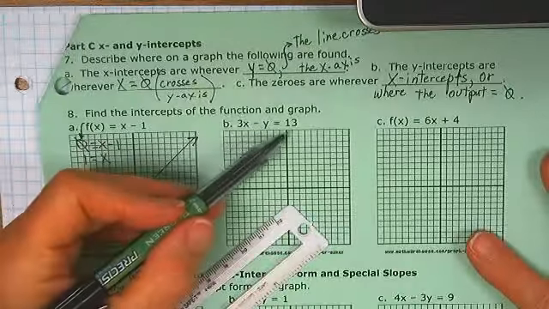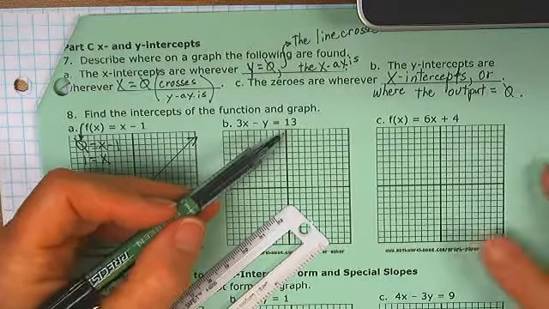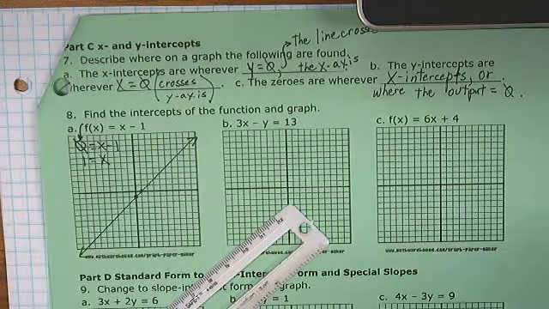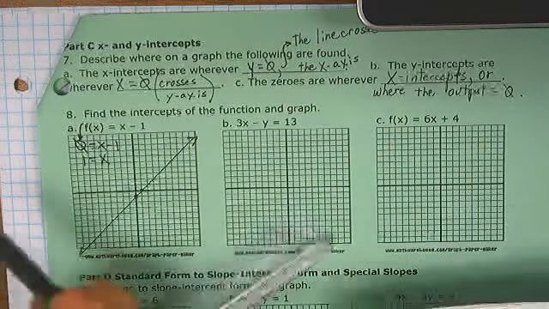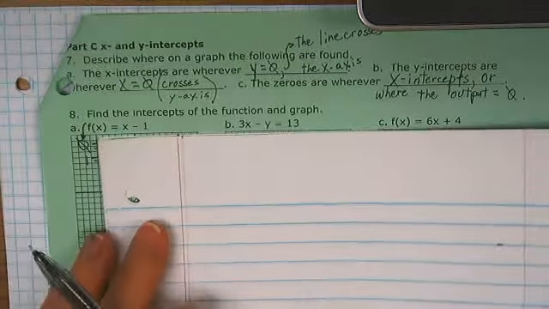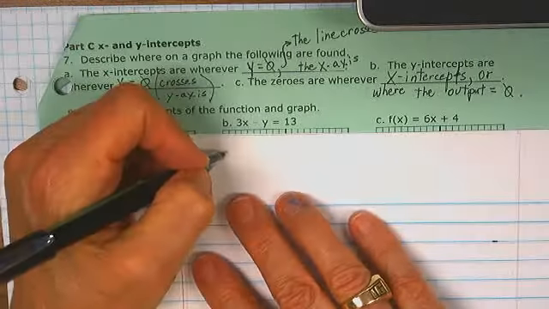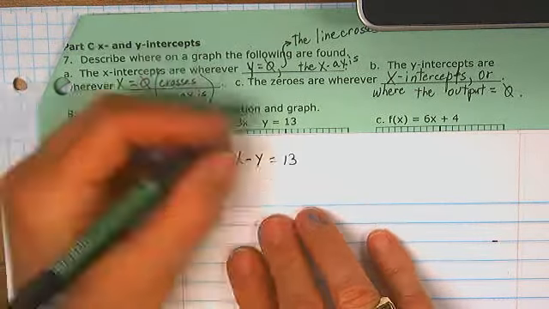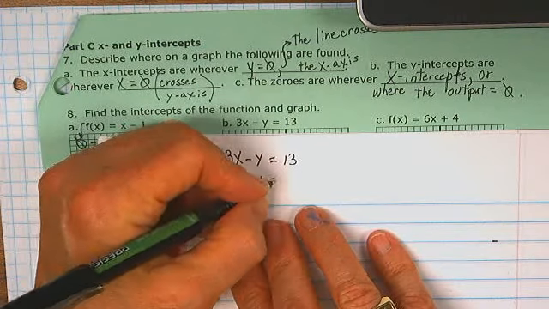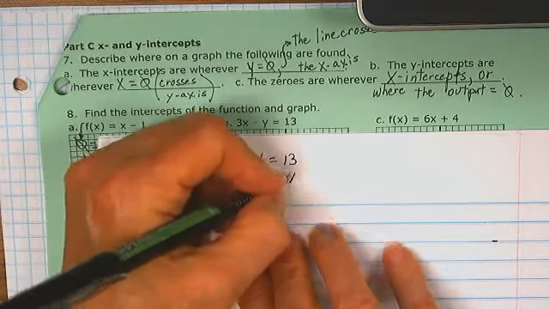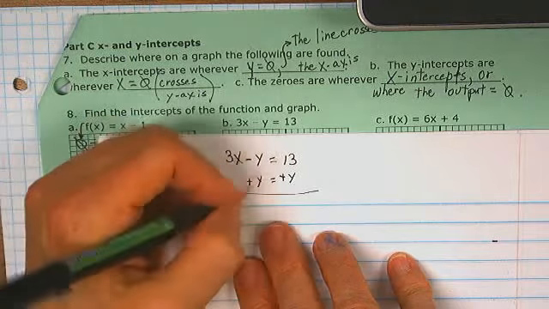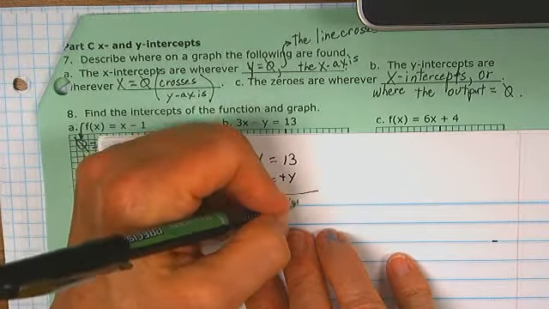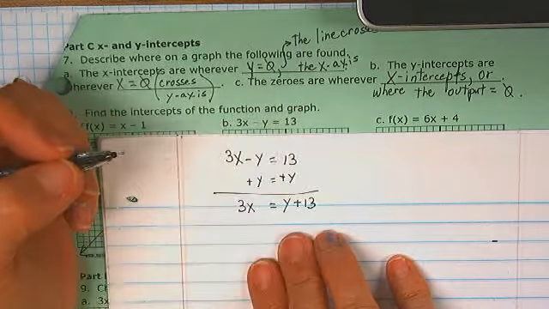3x minus y equals 13. Can I graph it from this point? Can I find the zeros? No. The simplest way is to put it into slope-intercept form. 3x minus y equals 13. Add y to each side. That gives me 3x equals y plus 13.